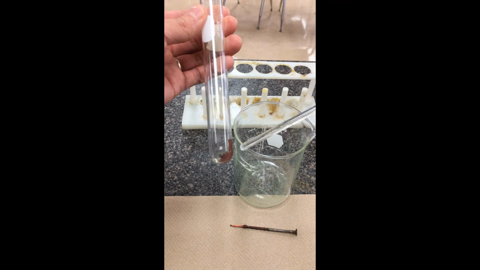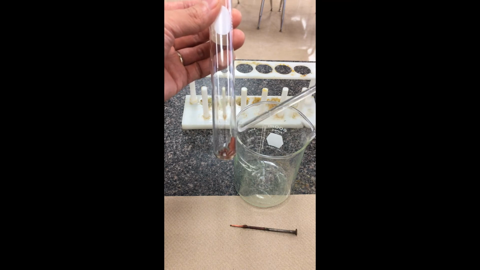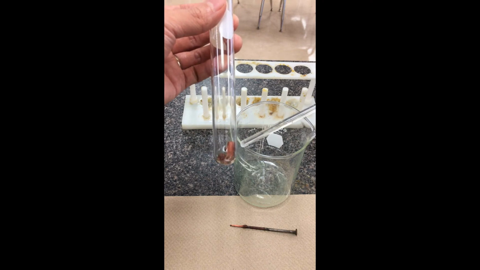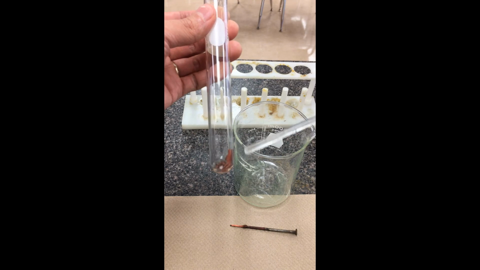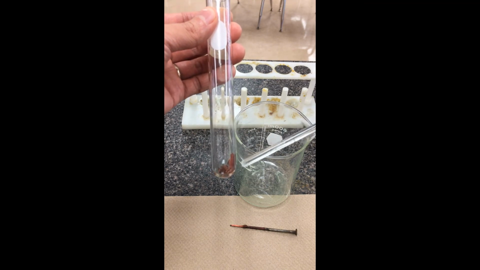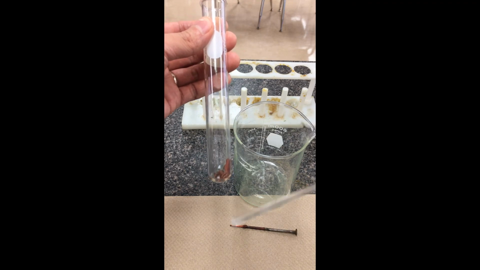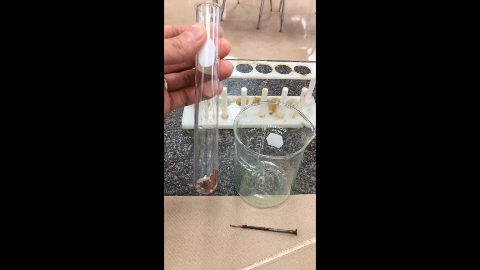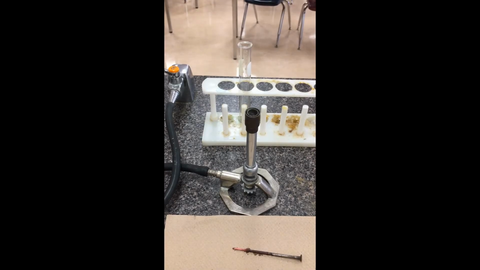I'm also going to demonstrate what's referred to as a flame dry. In case I wanted to weigh this material, you could have weighed the test tube beforehand, and you weigh it after it's dried. By doing a subtraction, you can figure out how much solid is present. Okay, so we're going to switch over to do that.